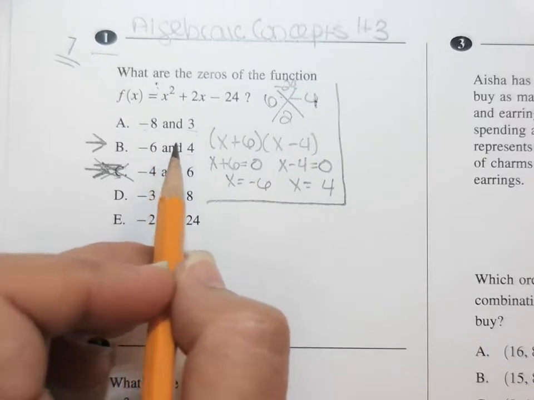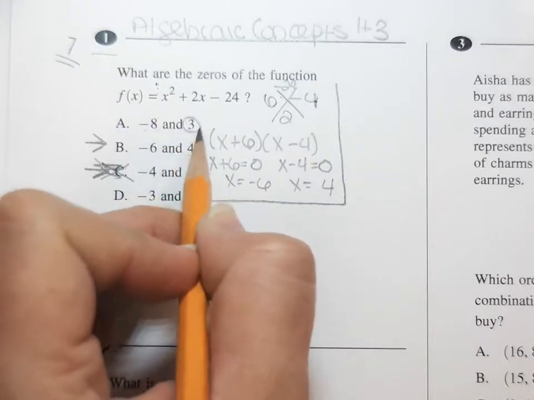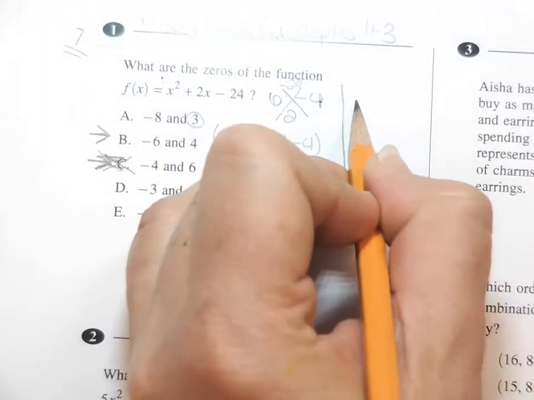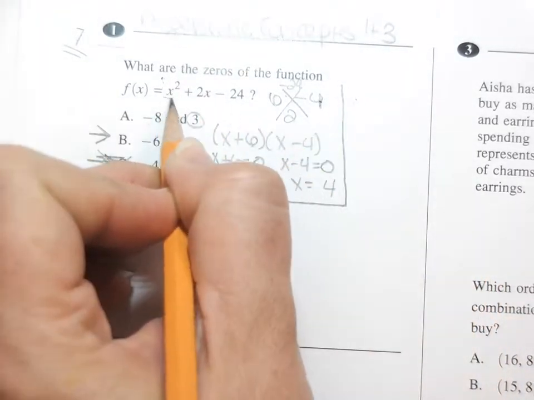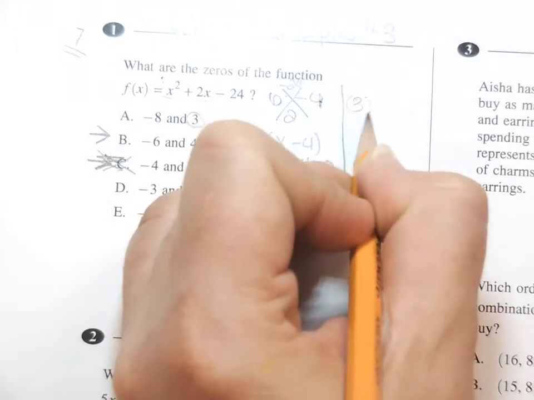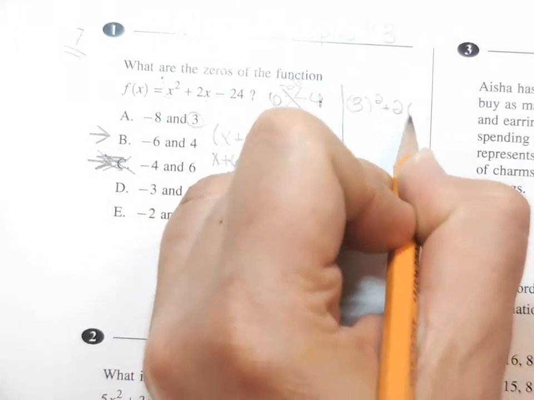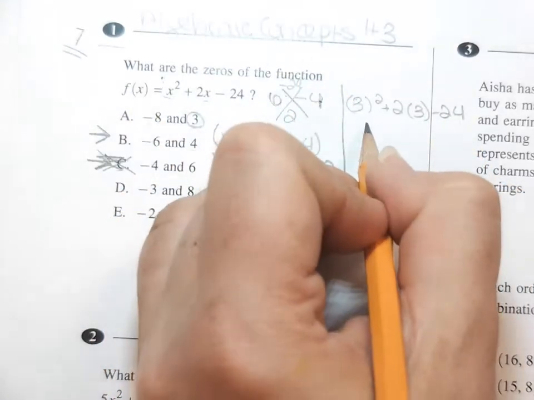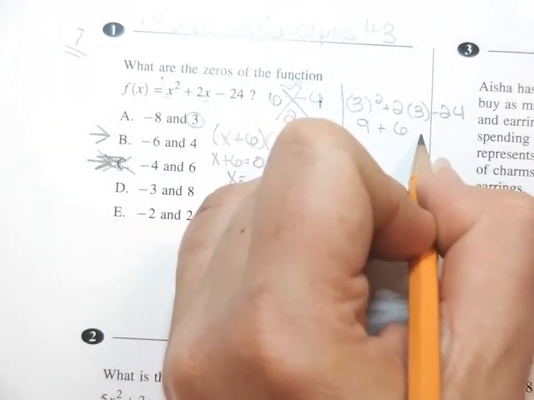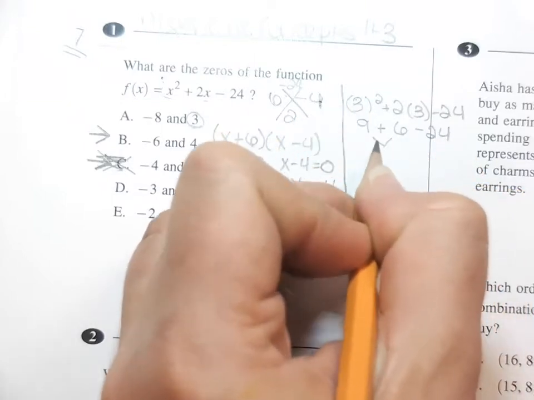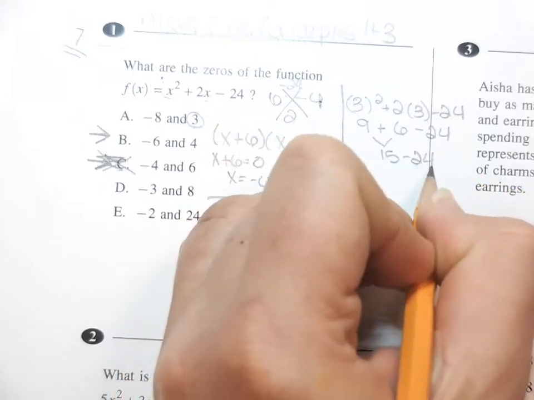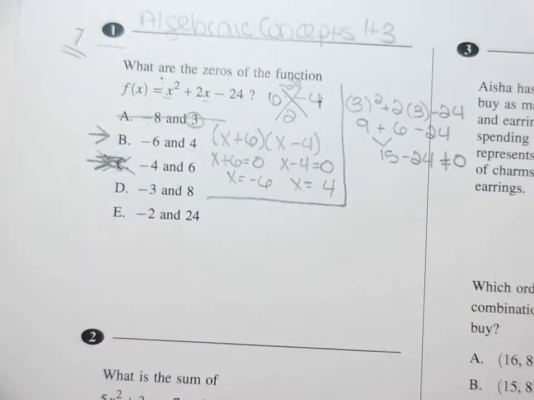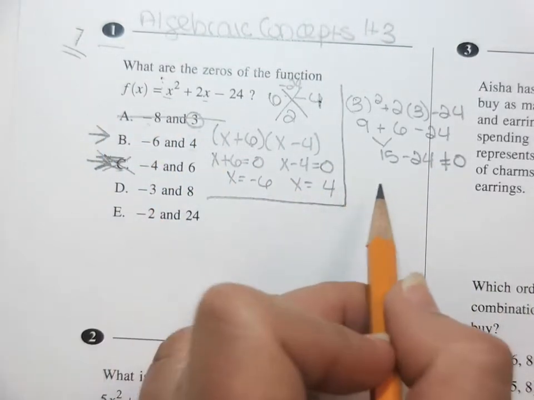Okay, so let's start first with A, and let's start with 3 first, just because I think that's going to be a little easier. So then we have 3, I'm just plugging it in for each of my x values here. So 3 squared plus 2 times 3 minus 24, does that equal 0? 9 plus 6 minus 24, does that equal 0? 15 minus 24, nope, that does not equal 0. So it cannot be A because 3 is not a 0.